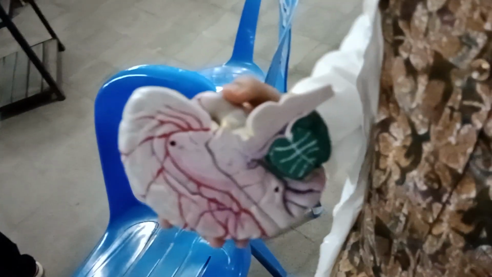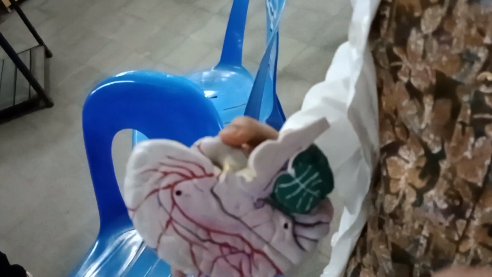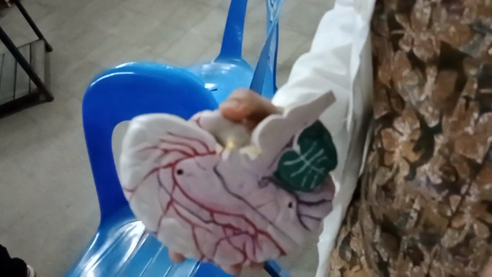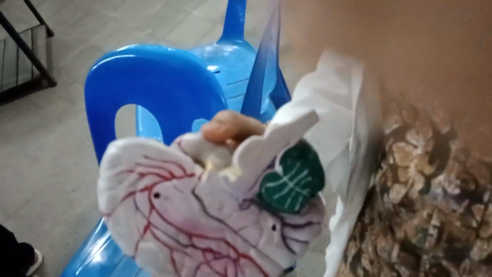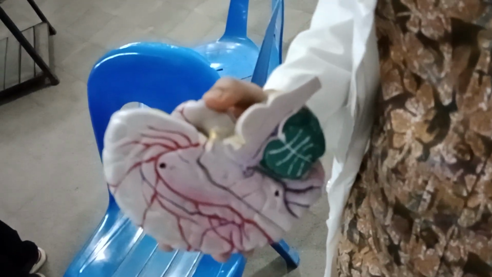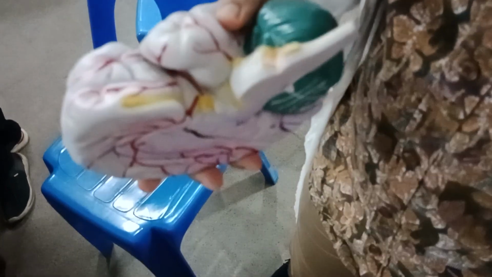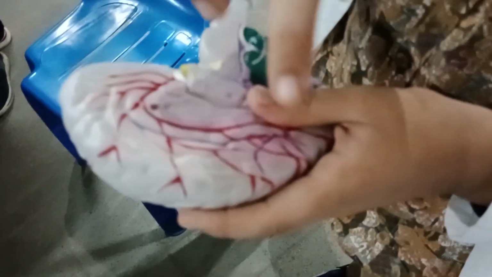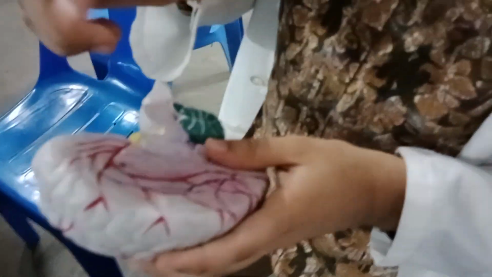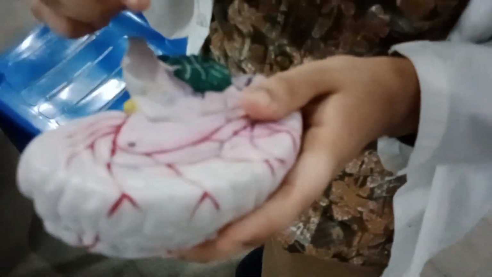Anterior cerebral artery and middle cerebral artery are branches of internal carotid artery, and posterior cerebral artery is the branch of basilar artery. Basilar artery is formed by the union of two vertebral arteries. Now this circle of Willis is formed by the two anterior cerebral arteries, two sides connected by the anterior communicating artery, and internal carotid artery in the lateral side, which is connected to posterior cerebral artery through posterior communicating arteries.